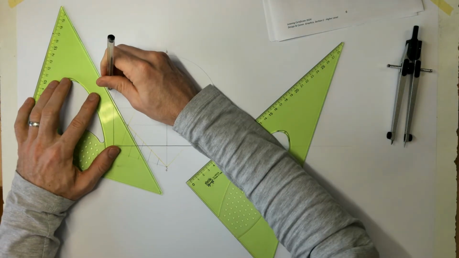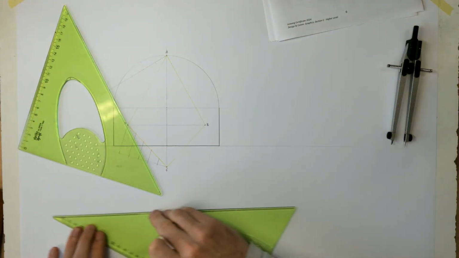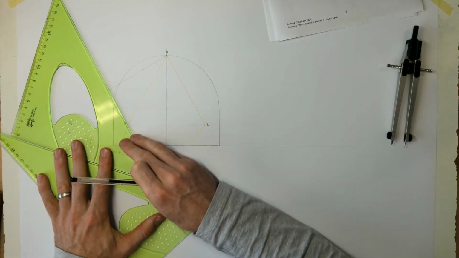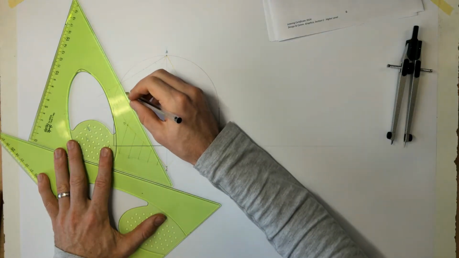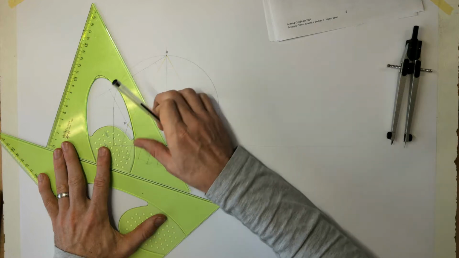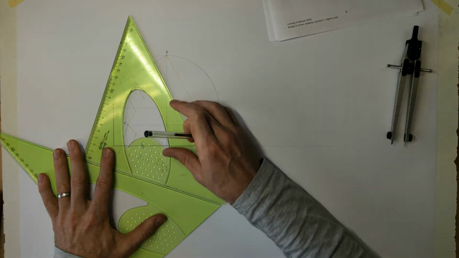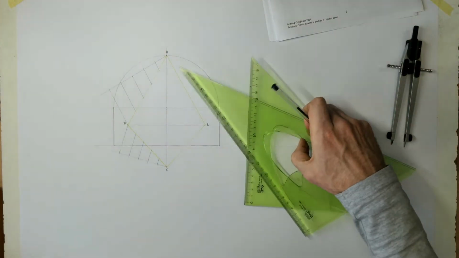Join that back to D. Slide the set squares. 1, 2, 3, 4, 5. Okay, so it's divided both those lines up into equal parts.